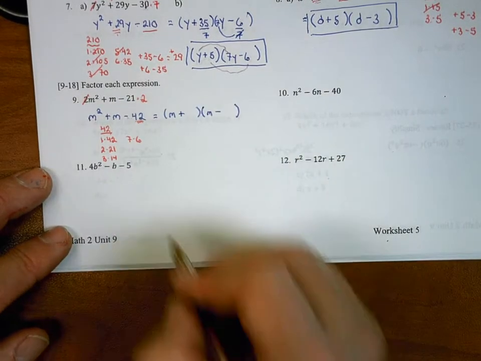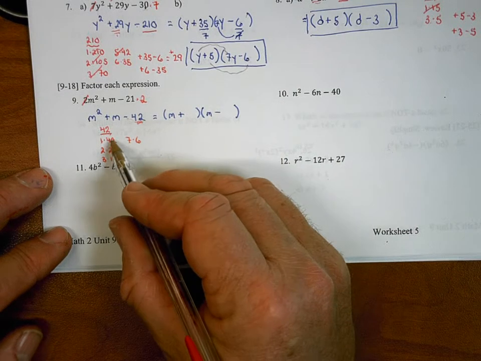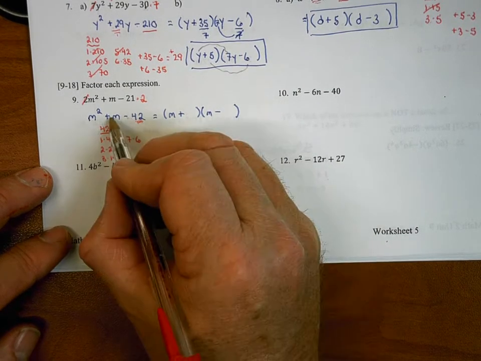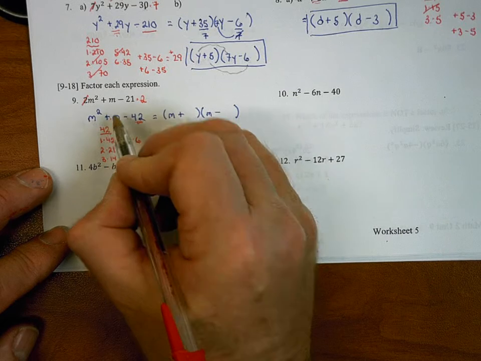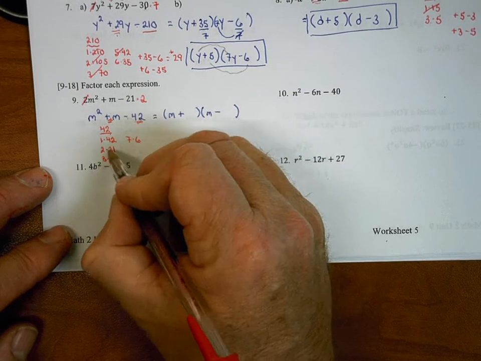Okay, one of those pairs is my answer. And the pair is the numbers that you add or subtract together to make positive 1. Okay, we look here, that's a positive 1 right there. It's implied that it's a 1. Well, it has to be 7 and 6.